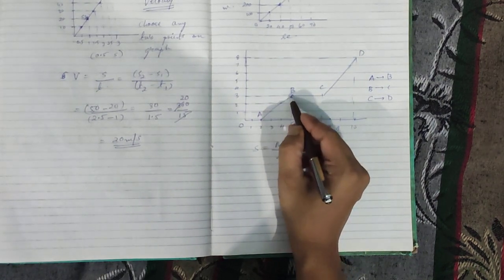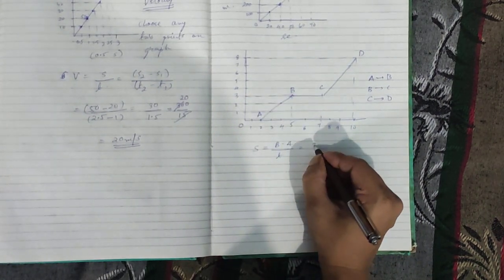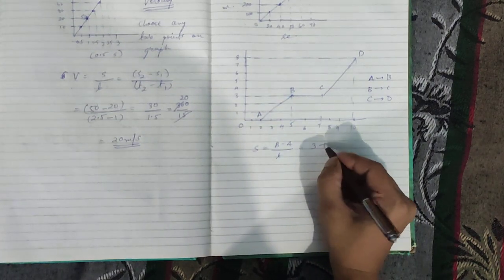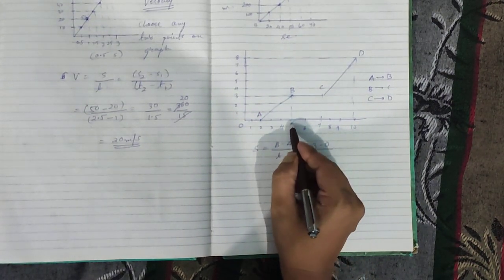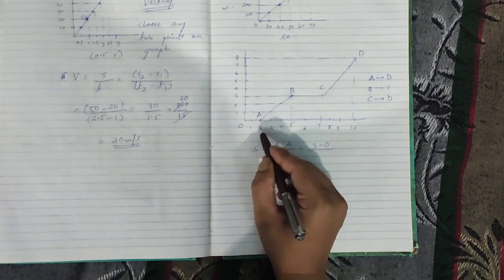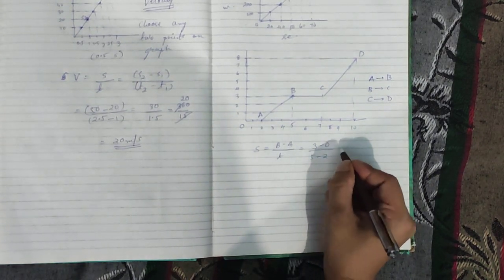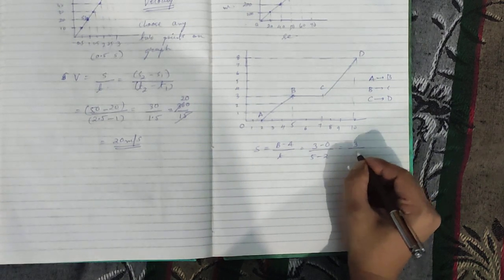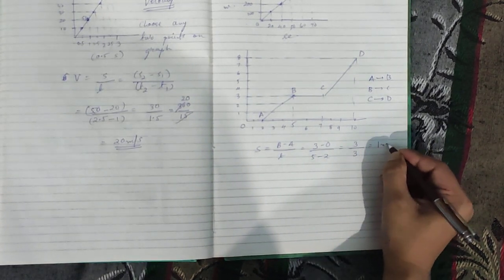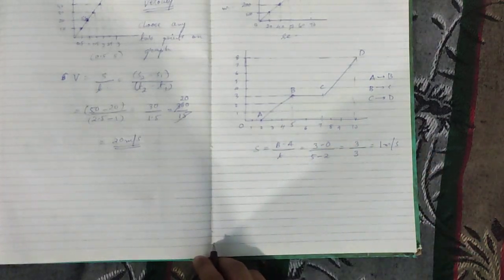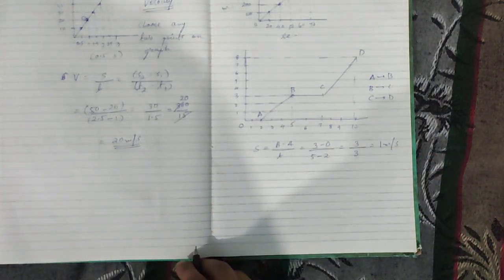So as you can see, at point B we have 3 meters minus A, that is 0. And time is 5 and 2, so we will write 5 minus 2, so it becomes 3 upon 5 minus 2 is 3. So the answer is 1 meter per second. So the object is moving with 1 meter per second.